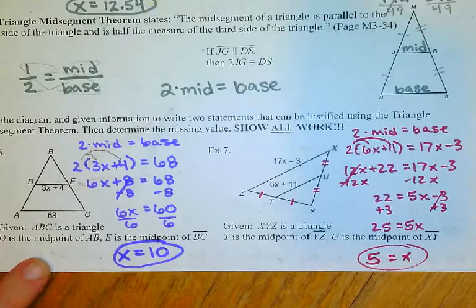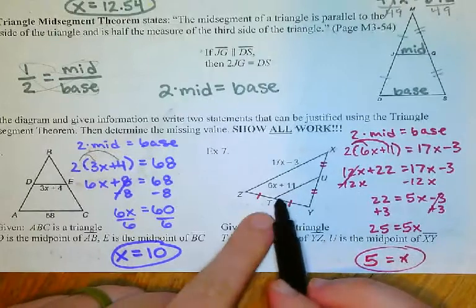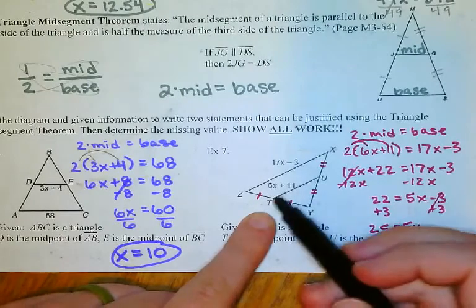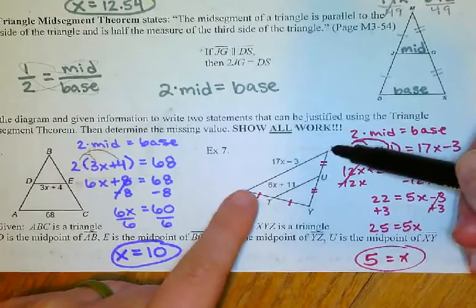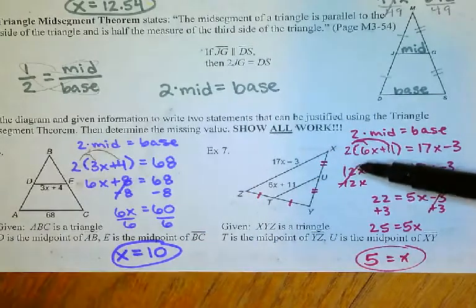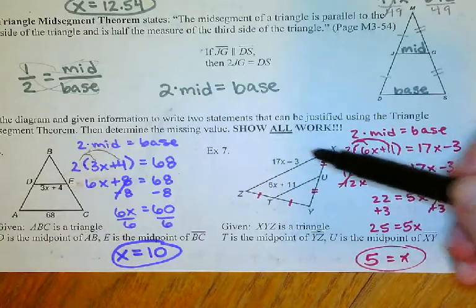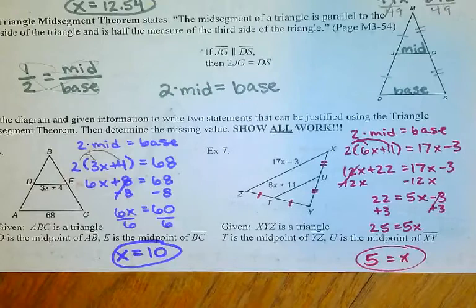There we go. If we wanted to know the actual measurement of the mid-segment, we would substitute this in. So here our mid-segment would be 6 times 5, which is 30, plus 11, which is 41. If our mid-segment is 41, that means our base is going to be twice the length, alright? So that means our base would be 82. And if you were to plug 5 into there, you should get that number, alright?